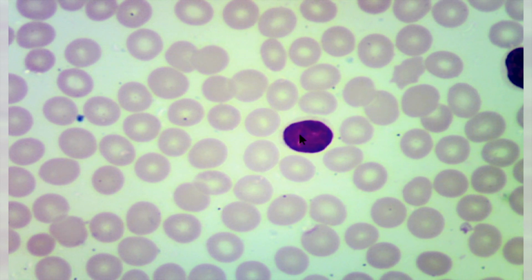The nucleus, the chromatin pattern is less condensed, and basically they are large lymphoid cells with a pale cytoplasm. They may sometimes have pale basophilic cytoplasm, less condensed chromatin than the normal lymphocyte, and sometimes they do have a distinct nucleolus present inside the nucleus.